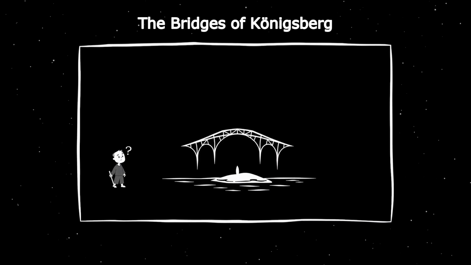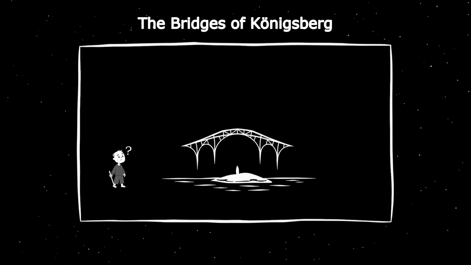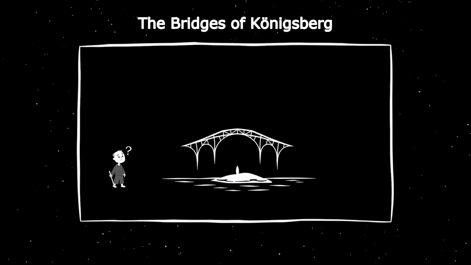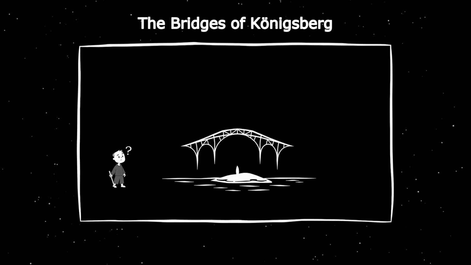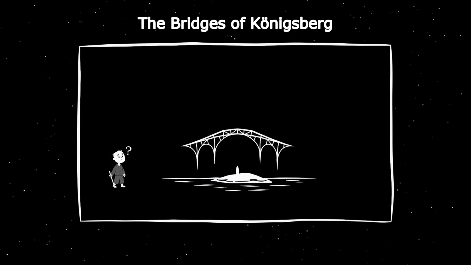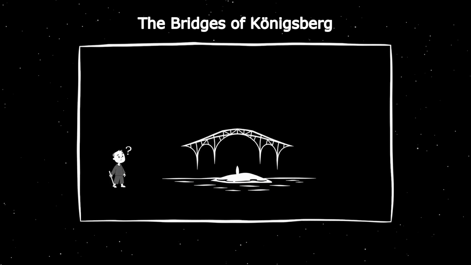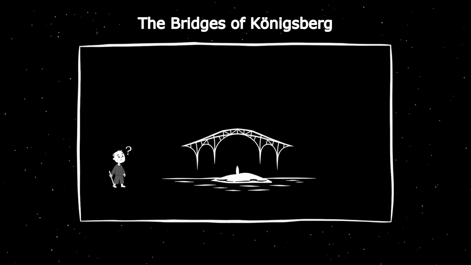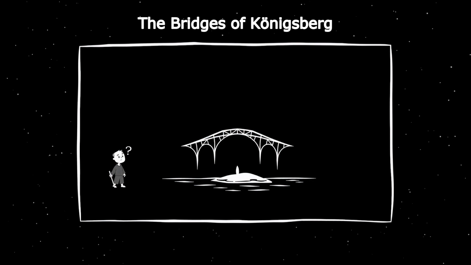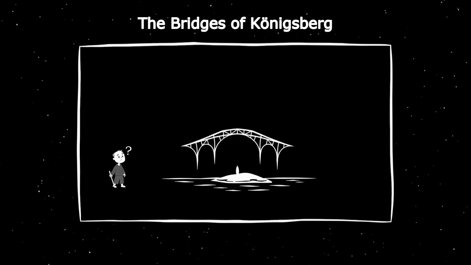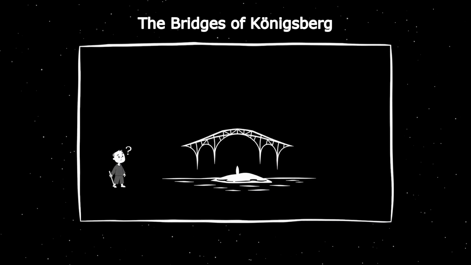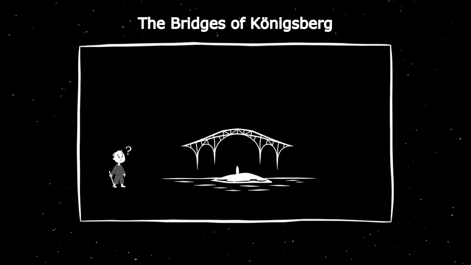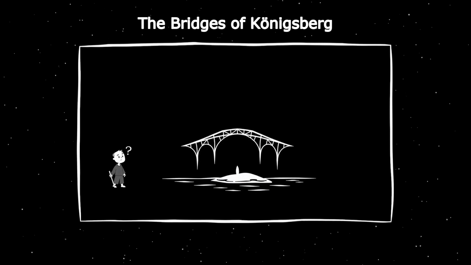It was a common pastime for locals to try to solve this intriguing problem. However, no matter how they attempted the challenge, they always ended up having to cross at least one bridge more than once. This puzzling scenario caught the attention of a brilliant mathematician named Leonhard Euler. In 1736, Euler decided to take on the challenge posed by the bridges of Königsberg.